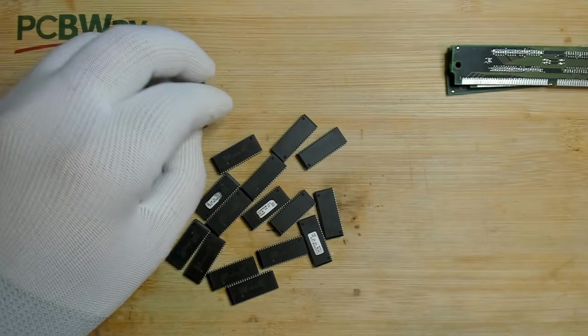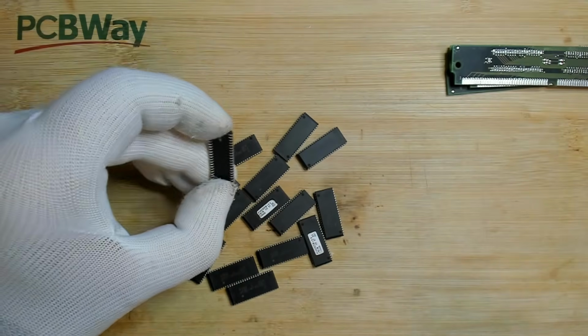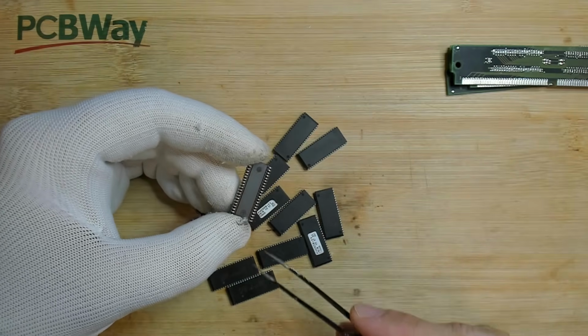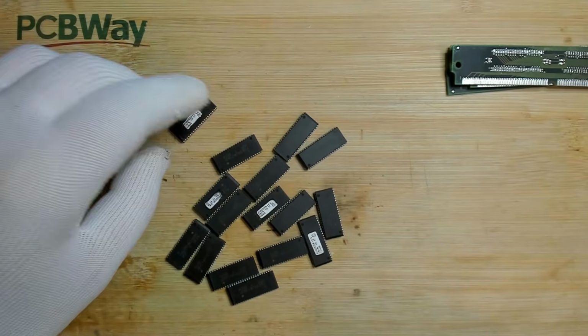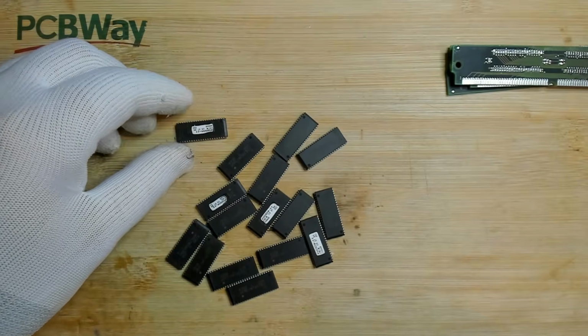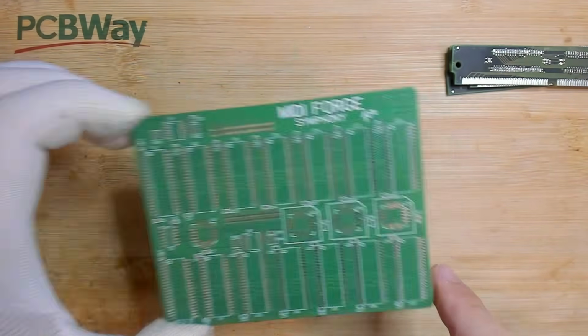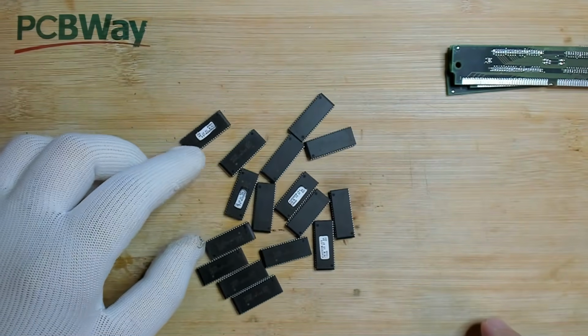What I will do now is I will go under the microscope and check if there is some sort of residue on these pins. I just need to clean them up because later on when we are using the preheater to solder all of these chips to the board, I'm not going to do this manually. I need to have these pins as clean as possible.